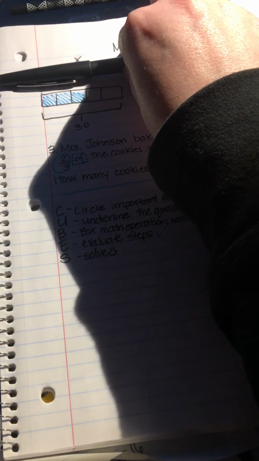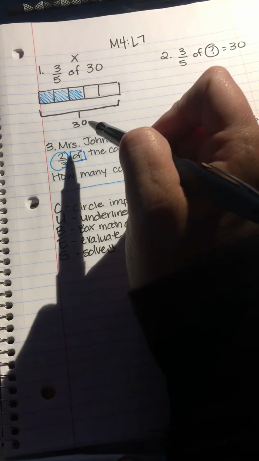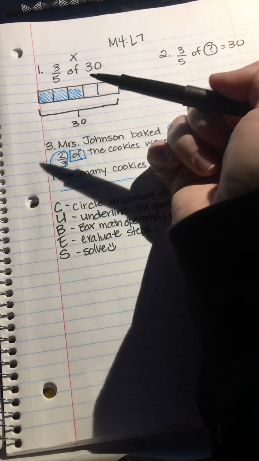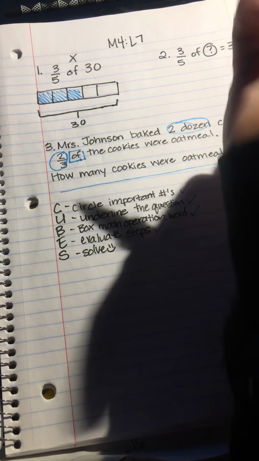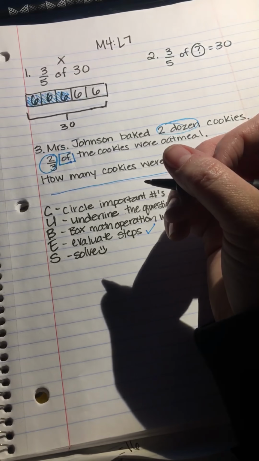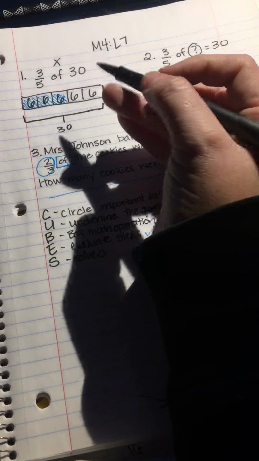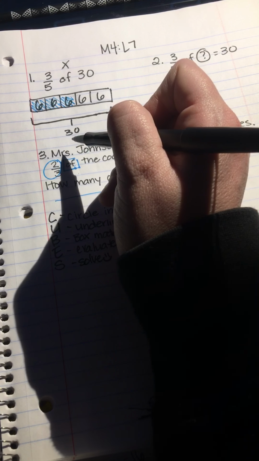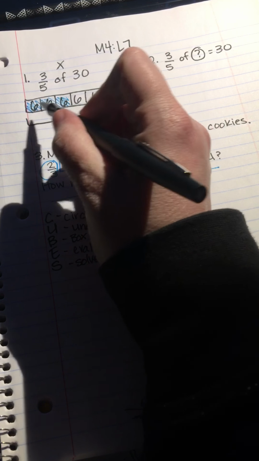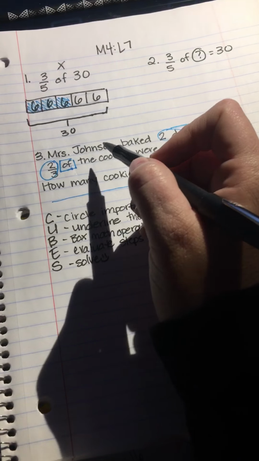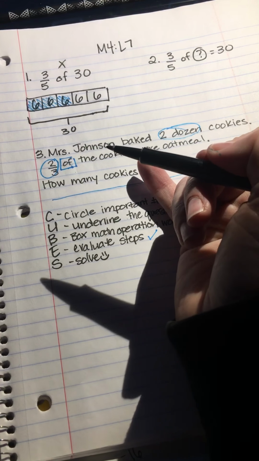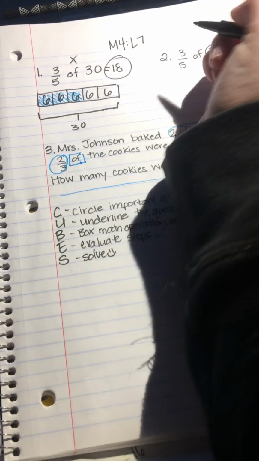That's 30 divided into 5 equal parts. Imagine it without the shaded part. And they would know that 30 divided by 5, assuming they know their math facts, is 6. Each fifth is worth 6. So 1/5 of 30 is 6. So 3/5 must be 3 groups of 6, which is 18. So they should have put 18 as their answer.